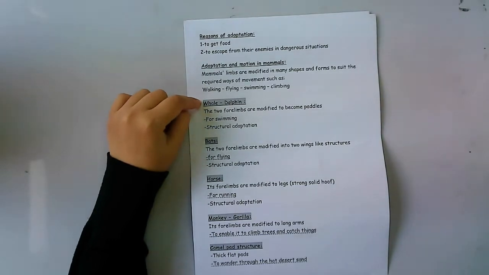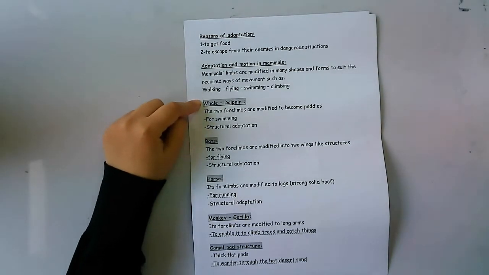At first, we will talk about some examples. Modification in some mammals' front limbs to move in different ways that match with their environment.